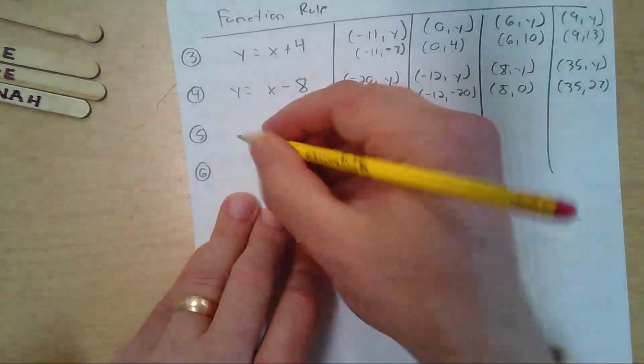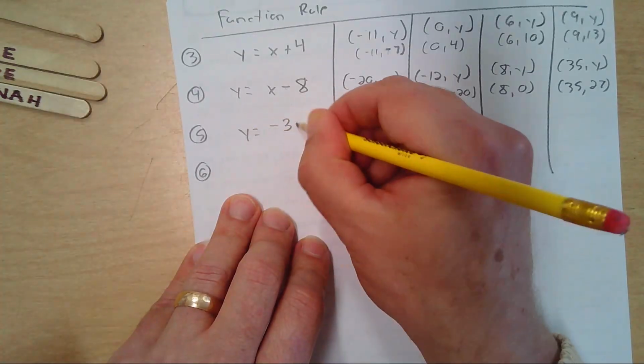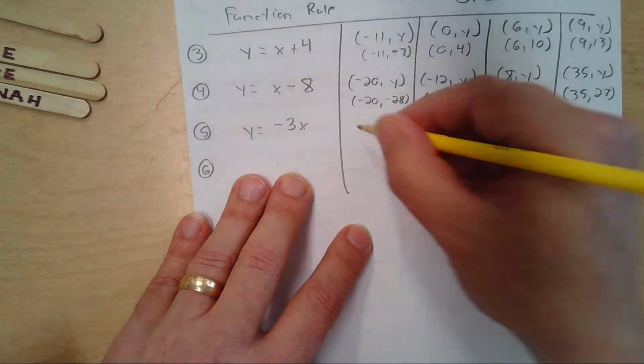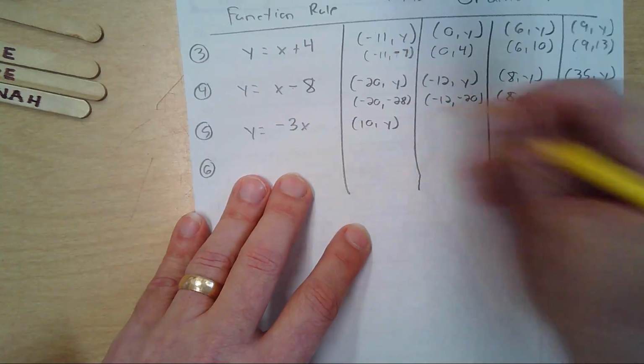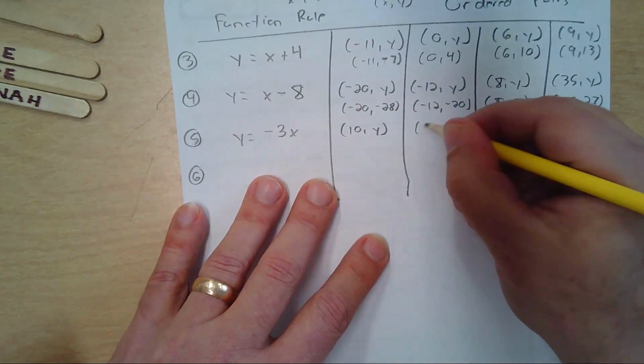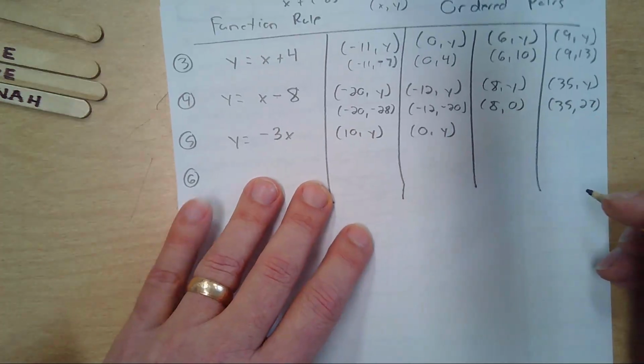Number 5, y equals negative 3x. Oh, we got tiny little cells. So same deal, right? This is a multiplying one this time.